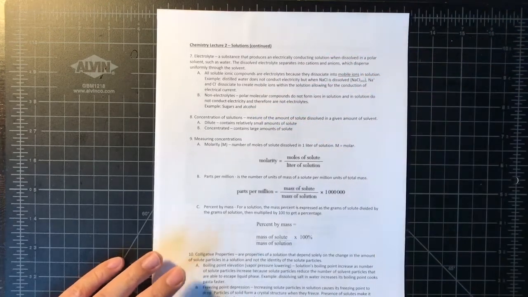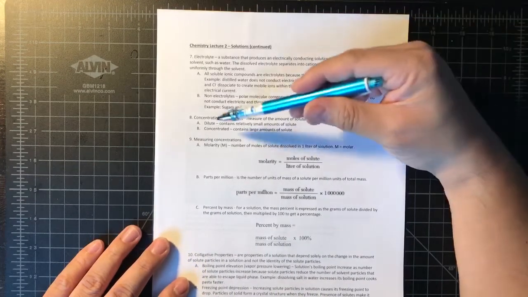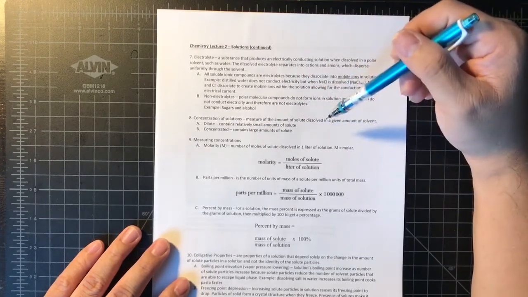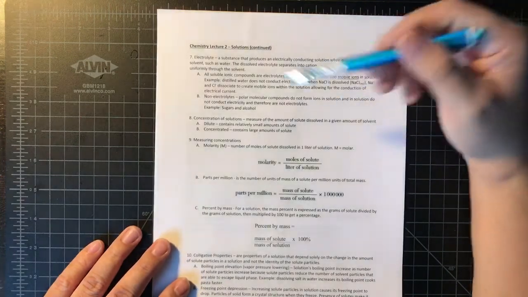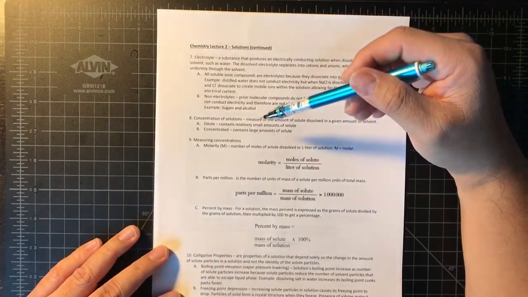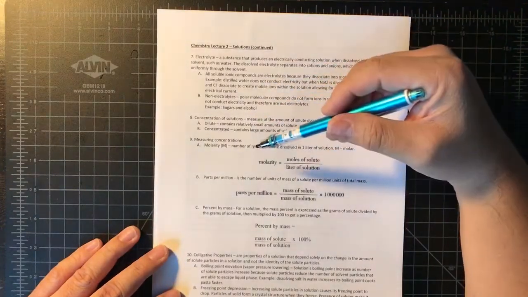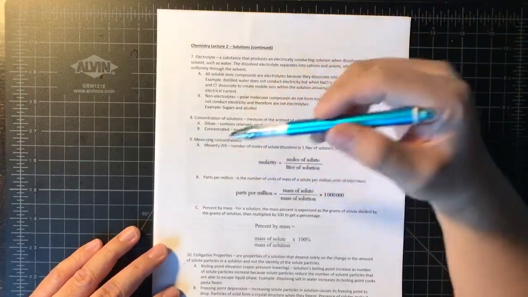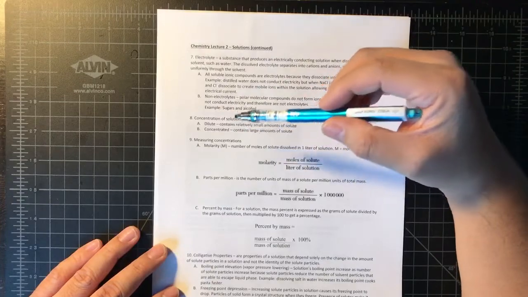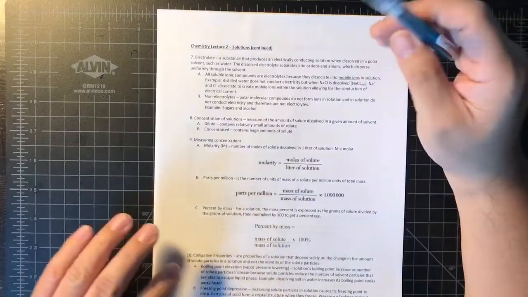All right. Point 8, concentration of solutions. Solutions can be dilute or concentrated, meaning they have a relative amount of solute dissolved in a given solvent. When you say dilute, it contains a relatively small amount of solute, and concentrated means a relatively large amount of solute. So dilute and concentrated refer to the concentration of a solution. But there is actually a better way to measure concentration of solutions. There are three ways of measuring concentration that you need to know.